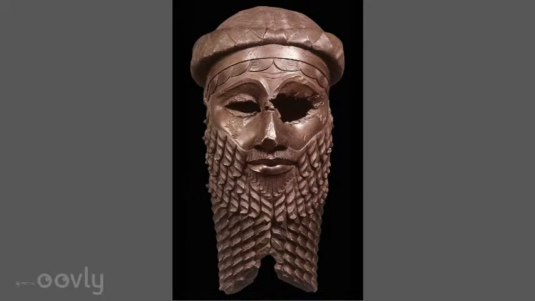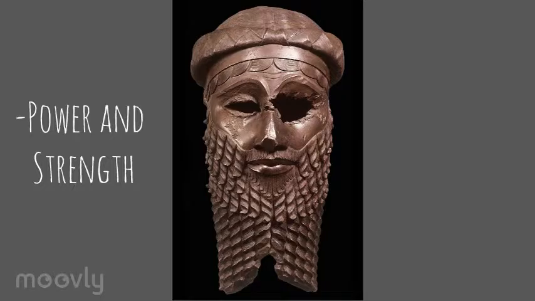This sculpture of the Akkadian ruler represented power and strength to its original audience. The different symbols of power within the sculpture reminded people that he was their ruler. The realism and detail of the sculpture also show the humanity of this leader and remind people that he is a person just like them.